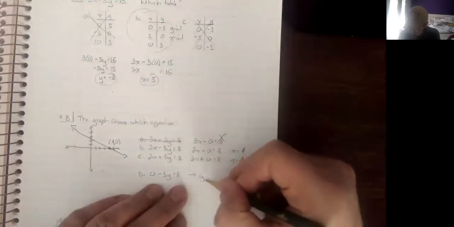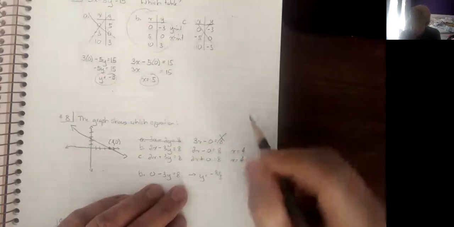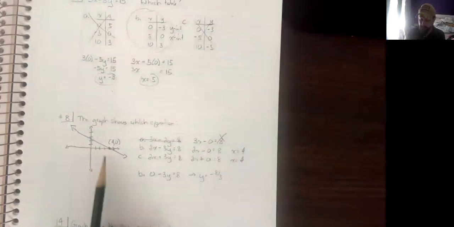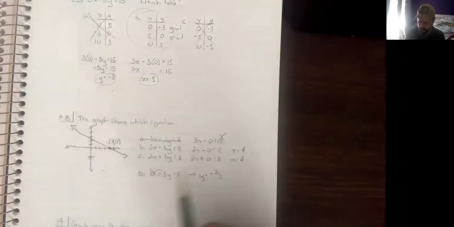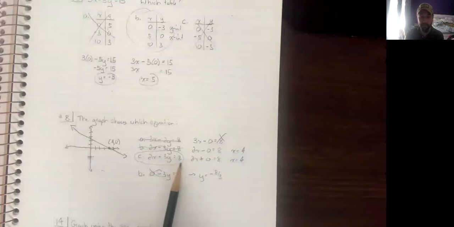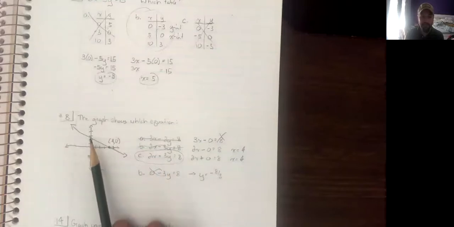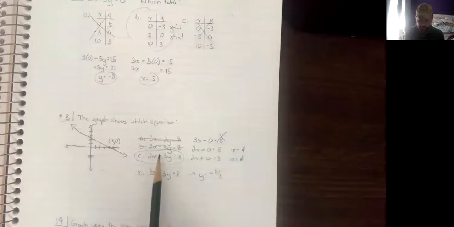When x is 0, and you really only have to do it once, you'll see that this results in y equals a negative 8/3. To be a negative 8/3, I'd have to be down here somewhere. I automatically know that one doesn't work. So I cross B off. My answer has to be C. If you plug 0 in, you will see that you have 3y equals 8, divided by 3, y is 8/3. That's what that is right up there, 2.5 roughly. So we've solved which line it is, which equation.